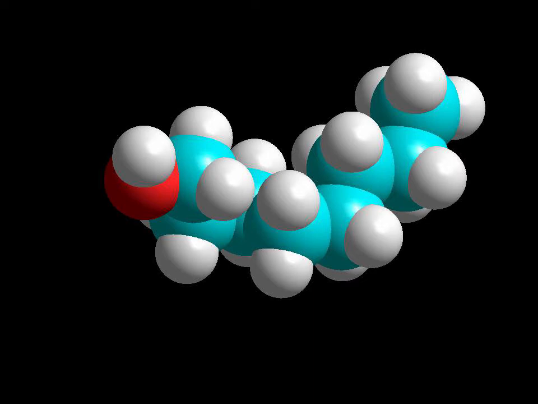So they allow molecules to rotate along the axis of the sigma bonds. This gives the molecule not a rigid straight structure, but a more flexible, twisting and turning type of structure.